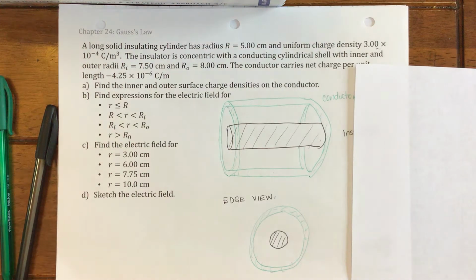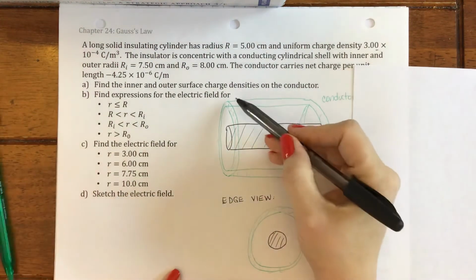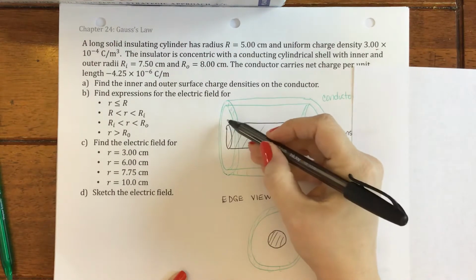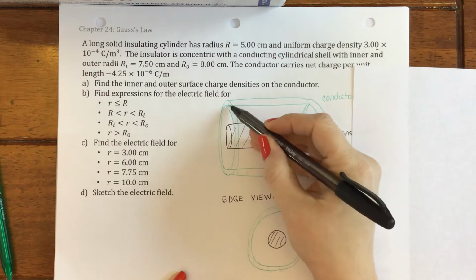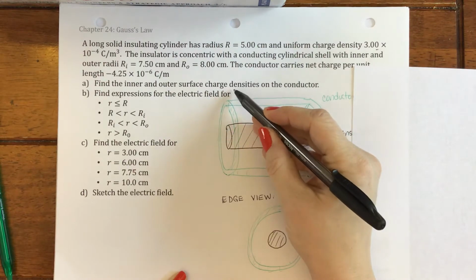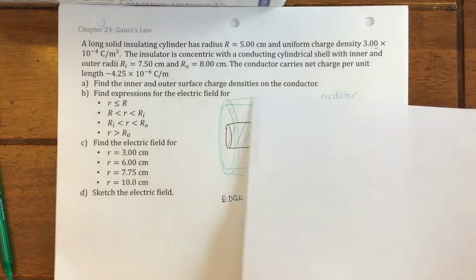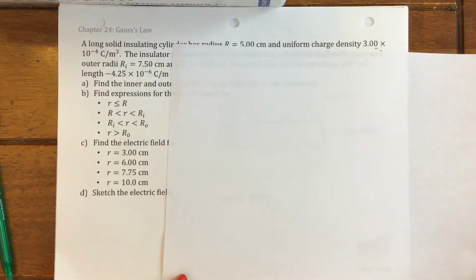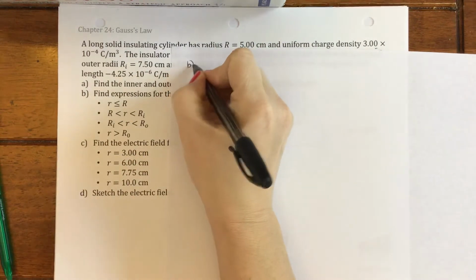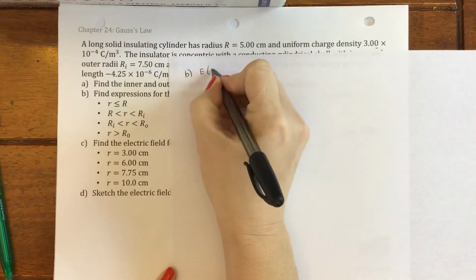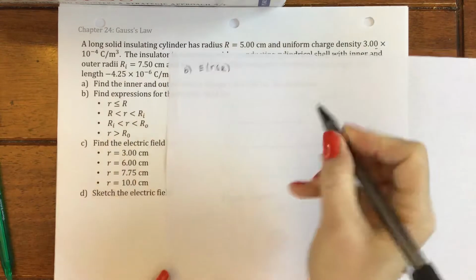In this part of the problem, we want to find the expressions for the electric field inside the insulator, between the insulator and the conducting shell, inside the conducting shell, and outside the whole thing. So let's start with inside the insulator. I'm going to draw my picture again. So part B, and we're trying to find the electric field for r less than the radius of the insulator.